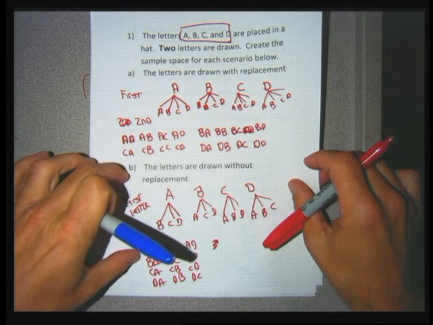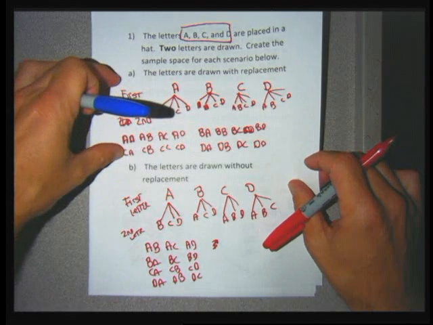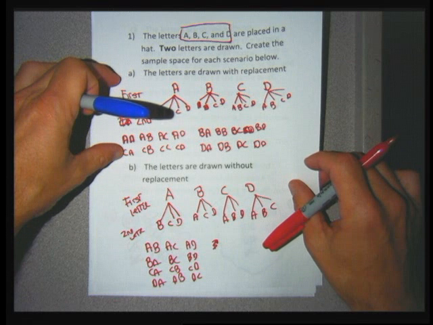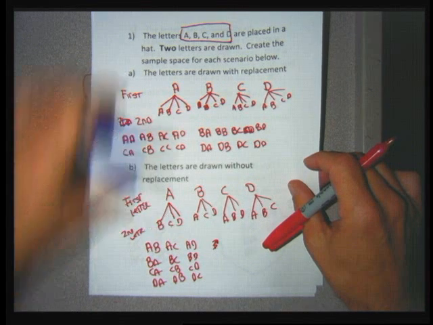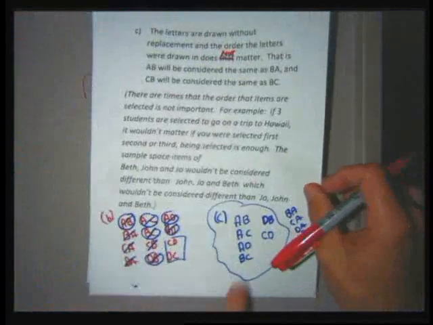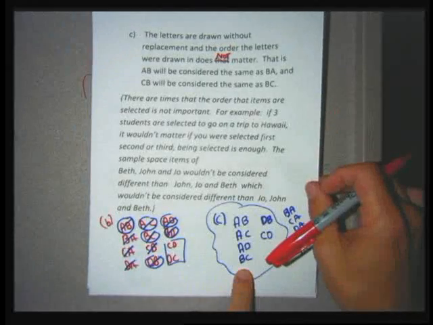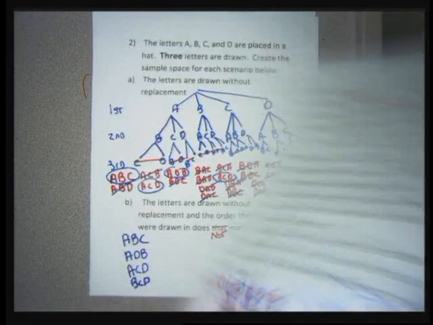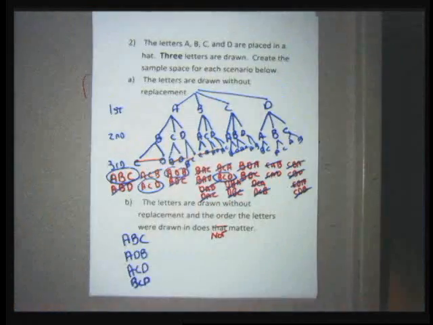I didn't do a with replacement for question 2 because the sample space would have had 64 elements and I didn't feel like writing 64 elements. So as I add restrictions, not replacing the letters reduces my sample space. Not replacing my letters and considering different orders as the same reduces the sample space even more.